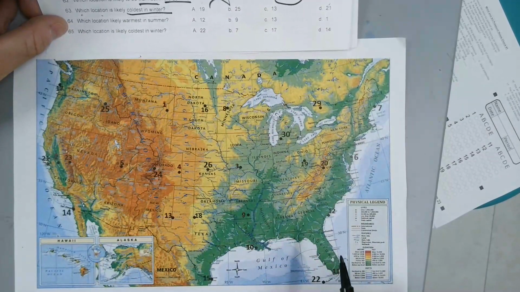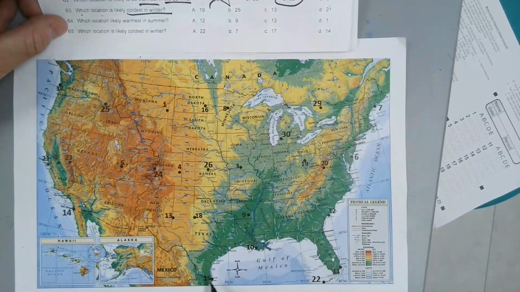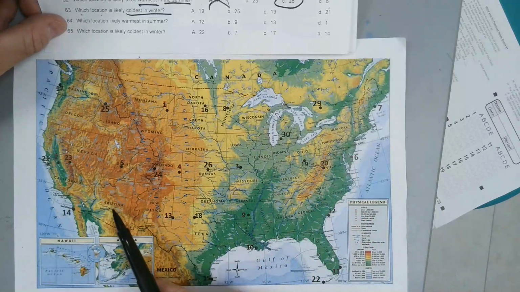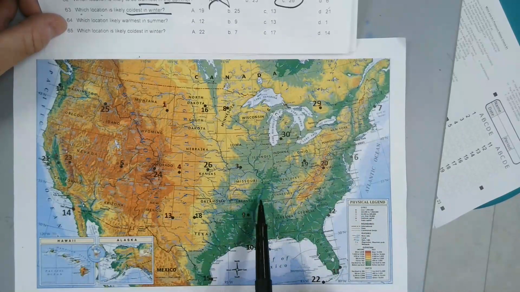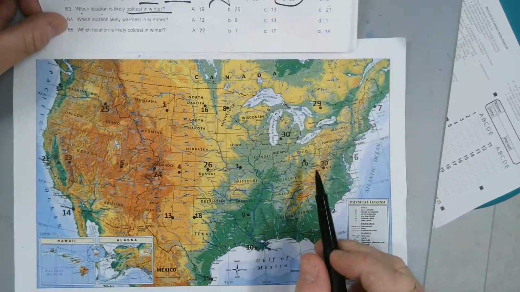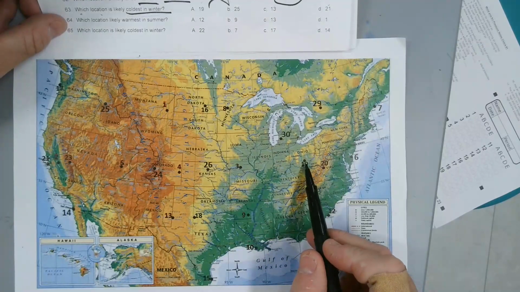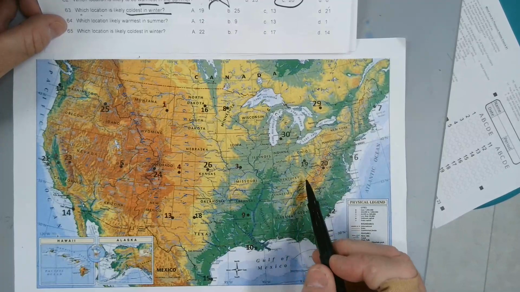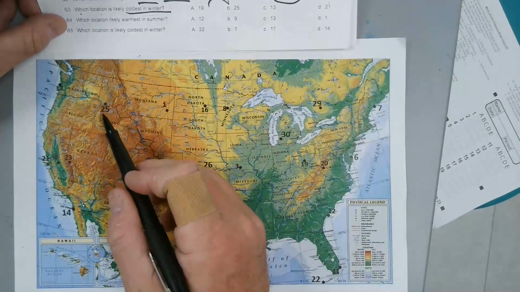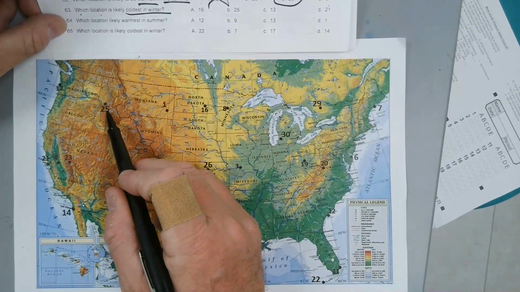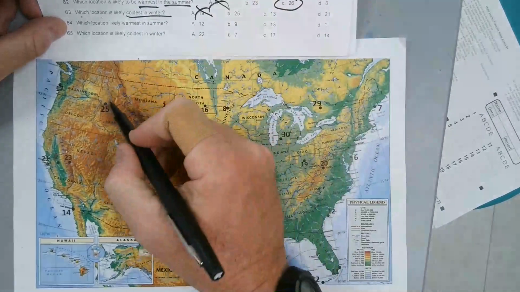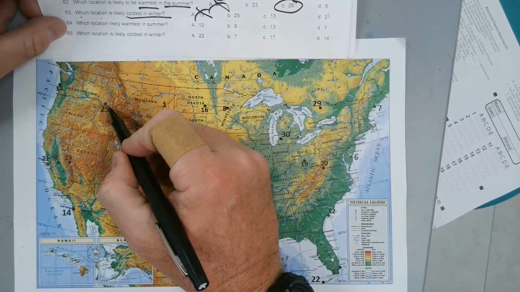So we'll find location number 19. Bouncing around. Where is 19? I made this map and I can't find it. Here it is in Ohio. Well, Ohio gets pretty cold. It's far from the water. It's kind of far north, so maybe. But let's look at location 25. Well, location 25 is way away from the water and it's further north. It's in the mountains, which means it's going to be high up and get colder.